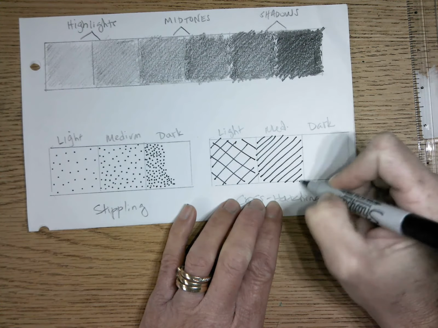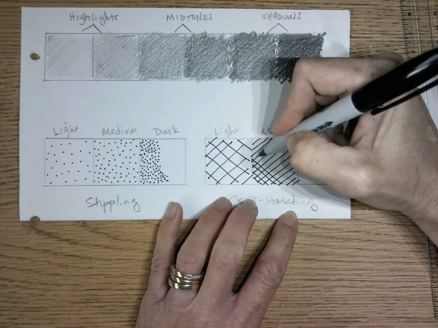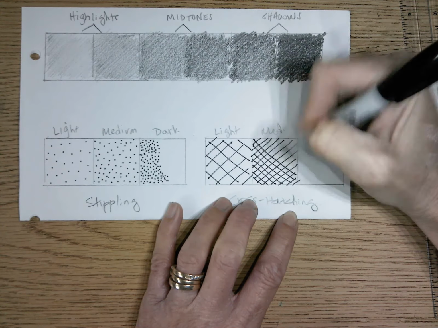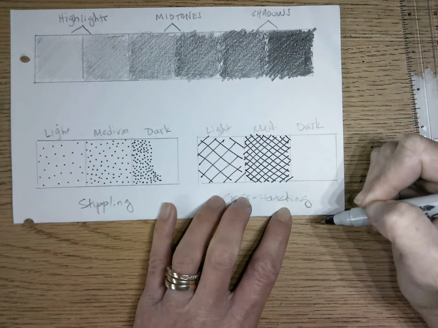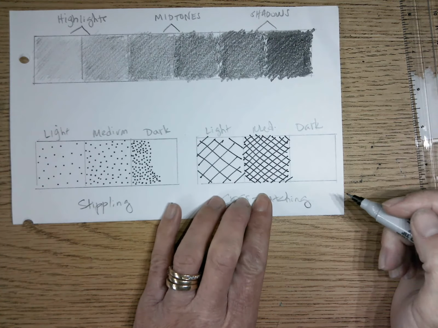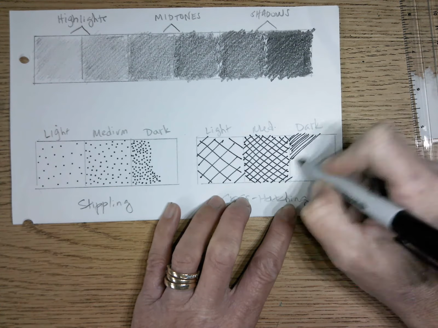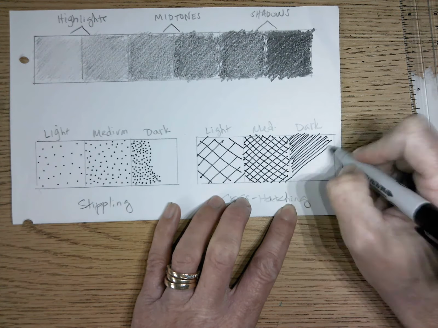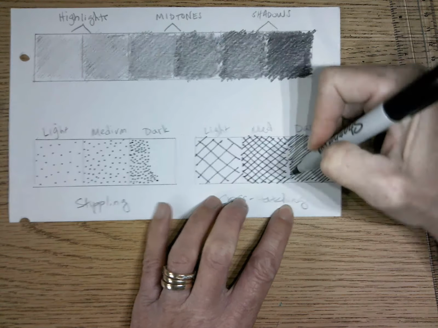We're not making them thicker. We're not pushing harder with this marker because we can't and we shouldn't, because again, that'll ruin the tip. But we're making them closer together. And you can see how that makes the value appear darker. And the last one, of course, these lines can be super close together, almost on top of each other if necessary.